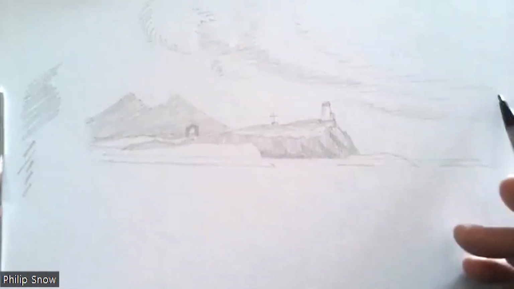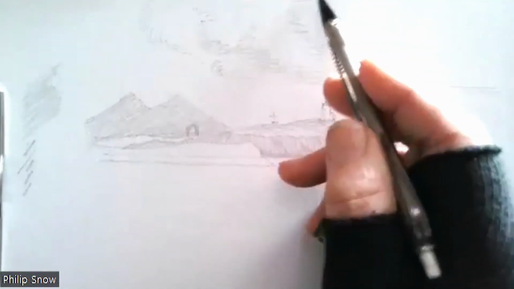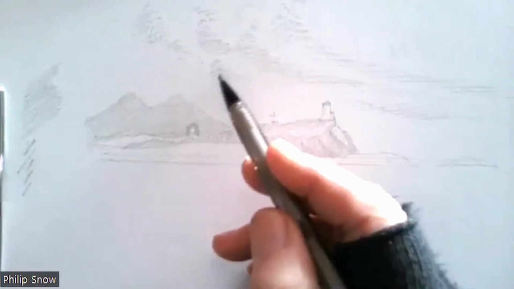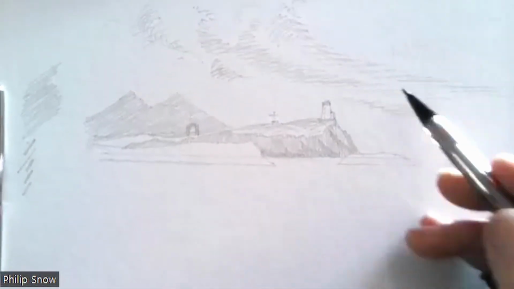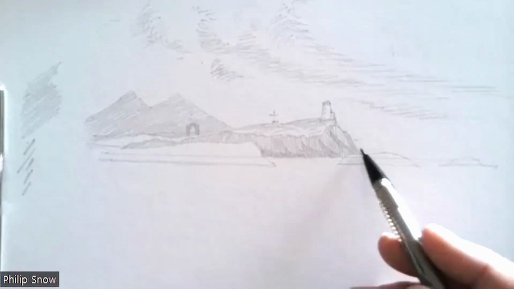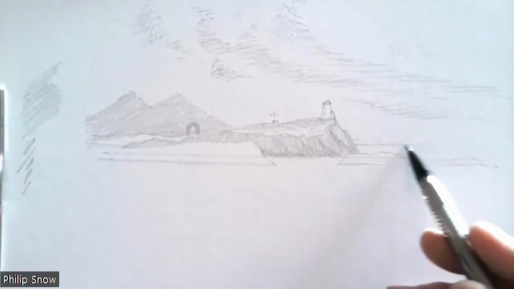So when it rains, as it does here quite a lot, it dumps the rains in like dark curtains. Now the horizon is about here.